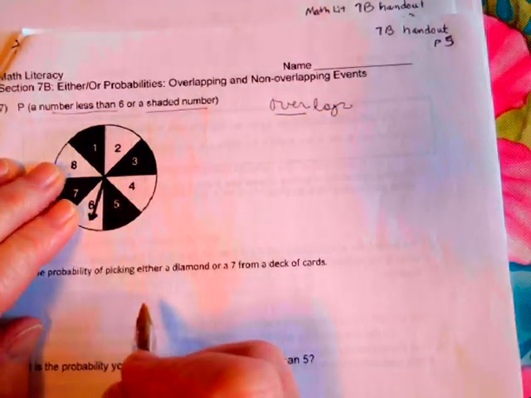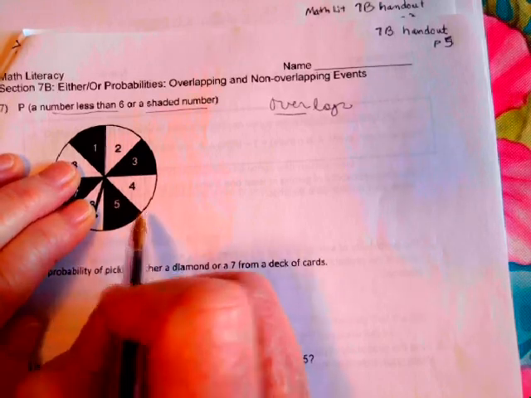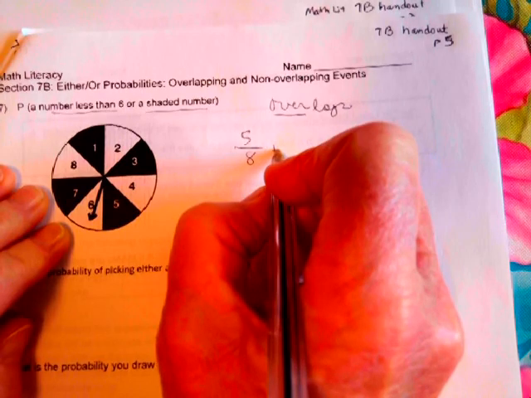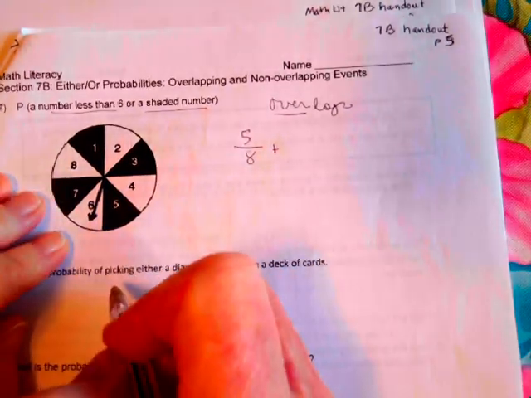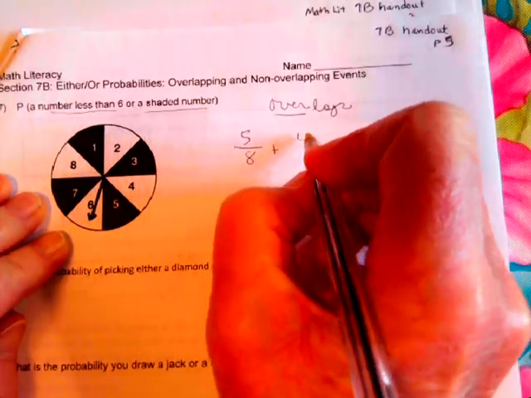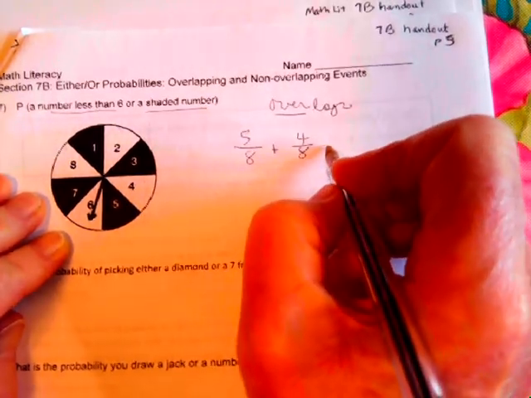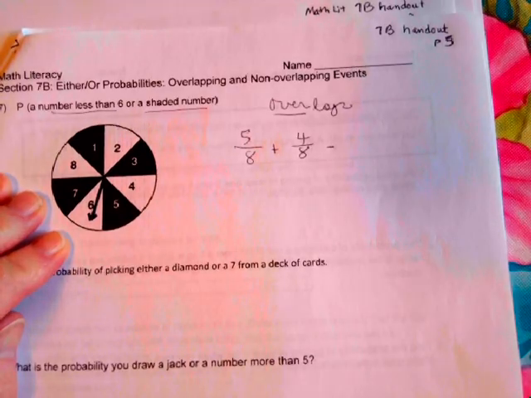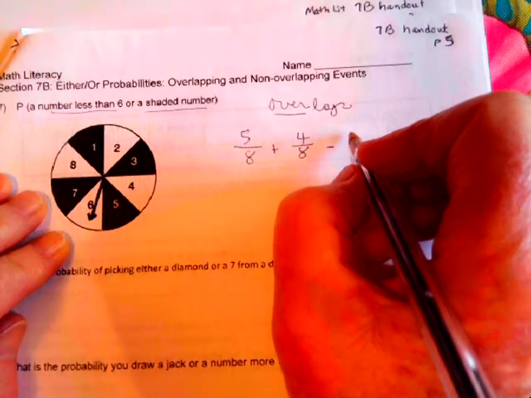situation. How many numbers are less than 6? 5. How many total numbers are there? 8. Or a shaded number. How many shaded numbers are there? 4. How many of these shaded numbers are less than 6? 3 of them.